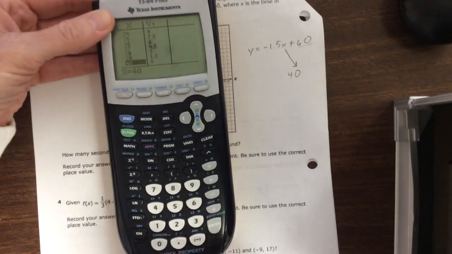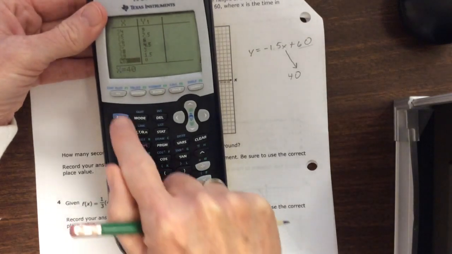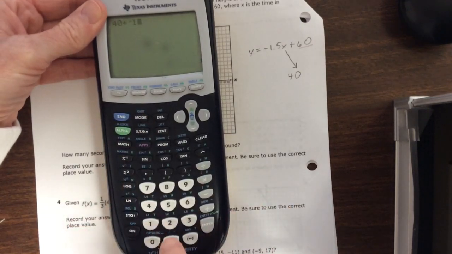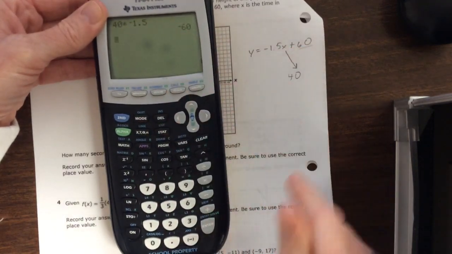Because 40 times negative 1.5 is negative 60. Plus 60 gives us 0. So your answer is 40.